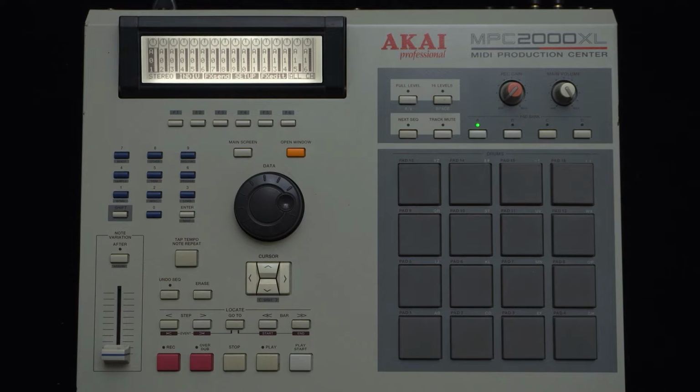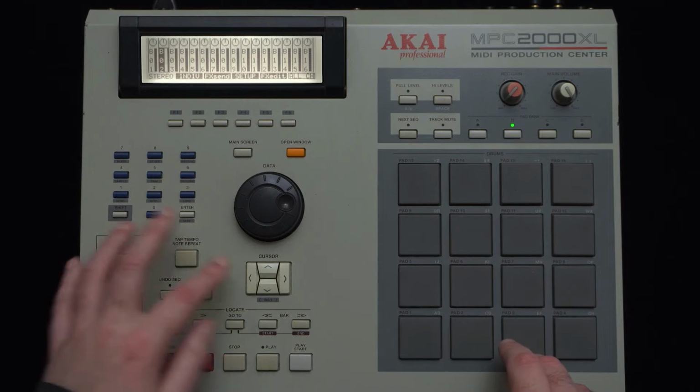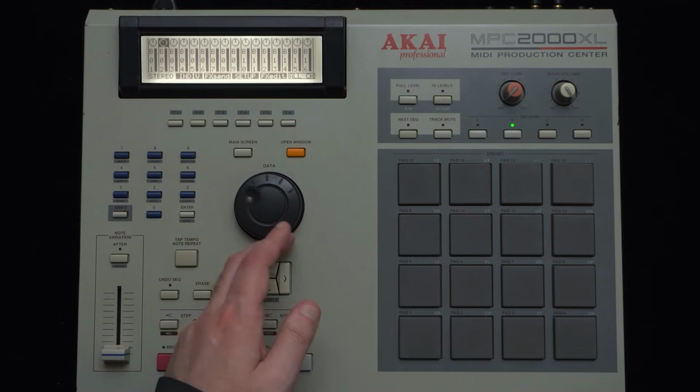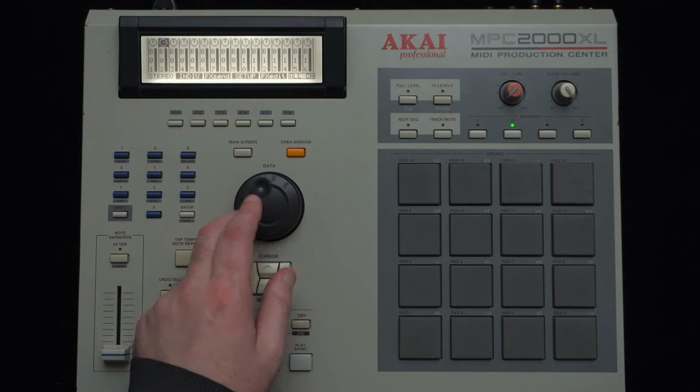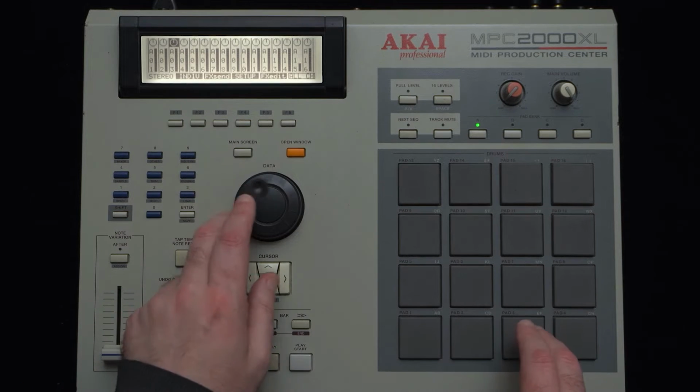Further to that, you can jump directly to any specific pad in any other bank by selecting another bank and then tapping on one of the 16 pads. And again, you can cursor up to the rotary icon to access your pan control, and rotating the data wheel in either direction will adjust the selected channel's left and right stereo balance.